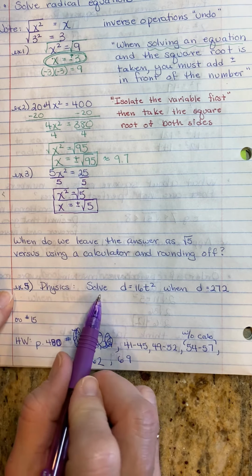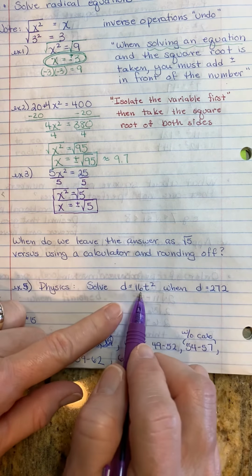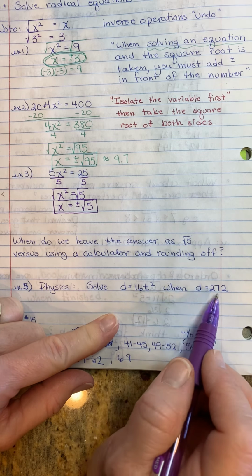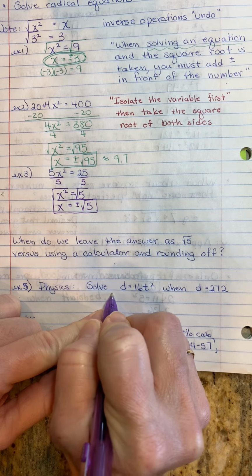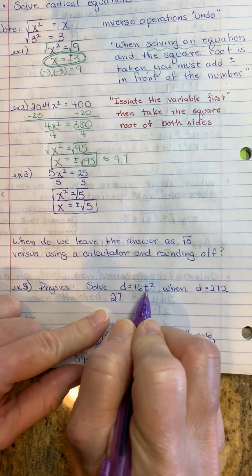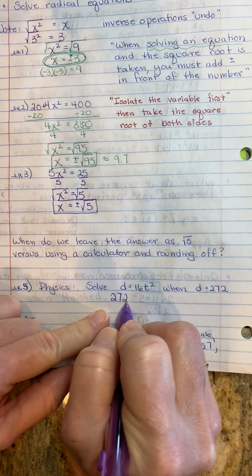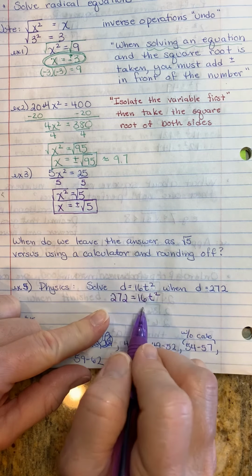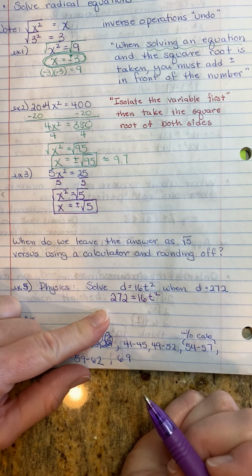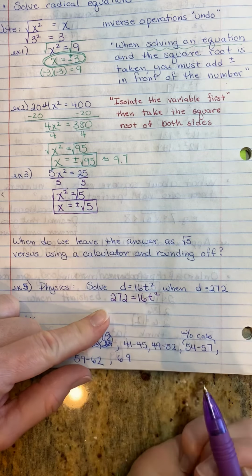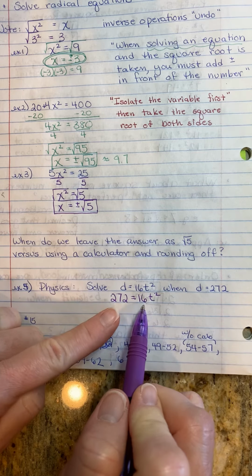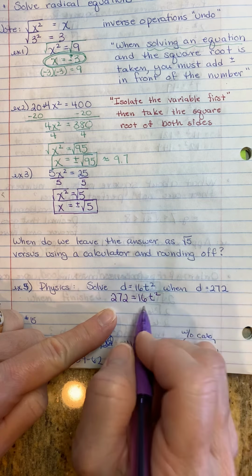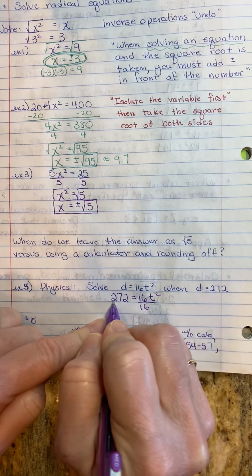Here's example 5 in your book. The distance that something falls is equal to 16t squared. Find the time when the distance is 272. In other words, how many seconds does it take for something to fall 272 feet? The 16 has to do with gravity, which is 32 feet per second. We'll get into this equation a little bit more, but for now, you're just asked to solve this equation. So what would you do to both sides? I hope you said divide by 16.